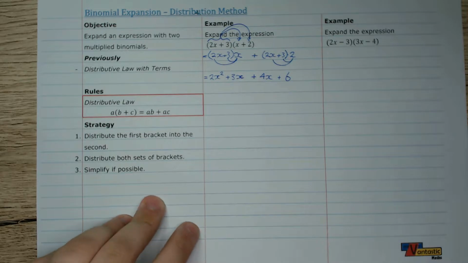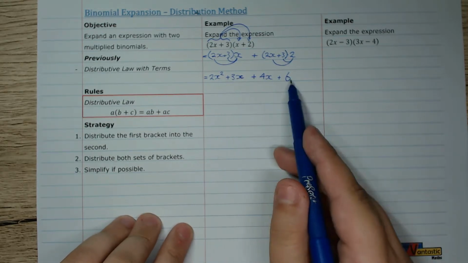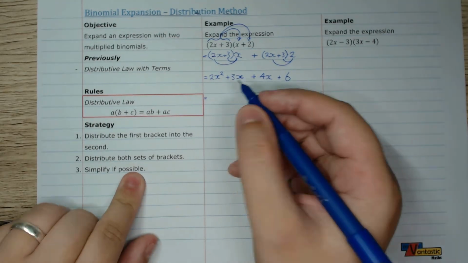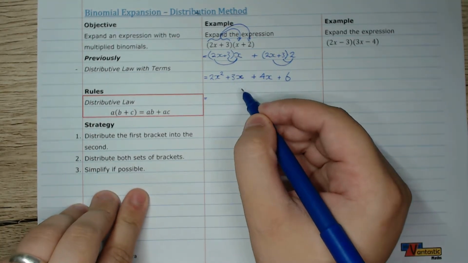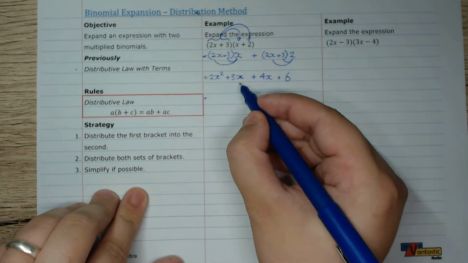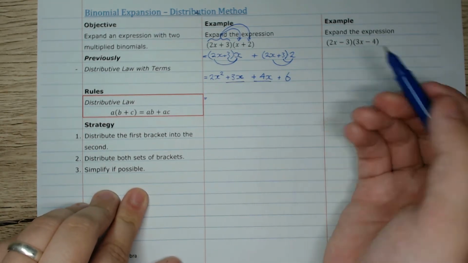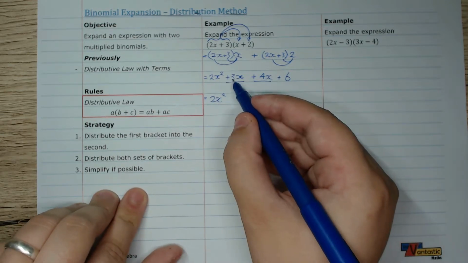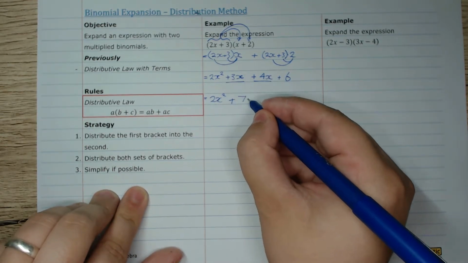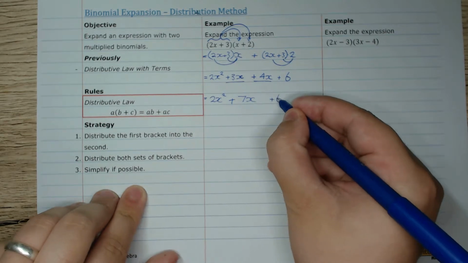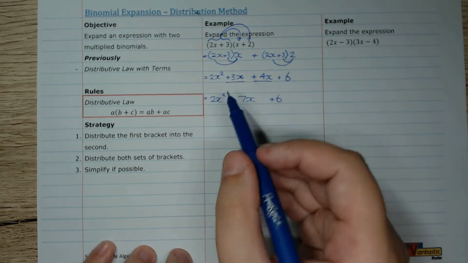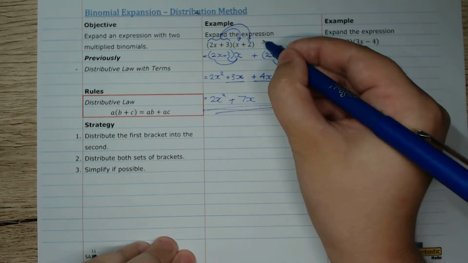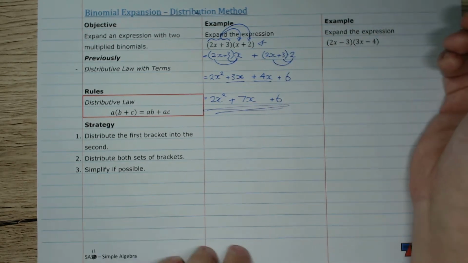Can we make this any better? Well, yes we can. In this case we can simplify, so our last step is to simplify if we can. And I can tell that I've got a couple of like terms. I've got 3x and 4x, and they're like terms. So I can simplify this by combining them. 3 plus 4 is 7x. Now this expression is much better to work with than this expression that has all of these brackets in it.